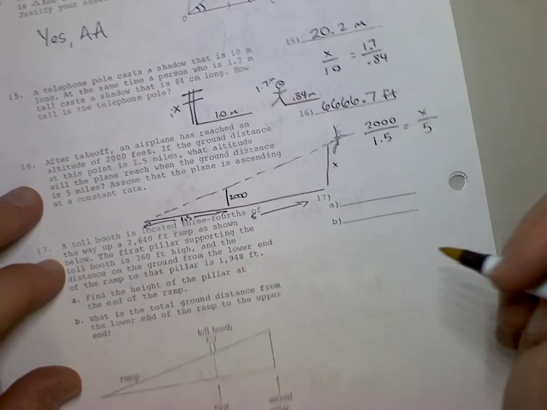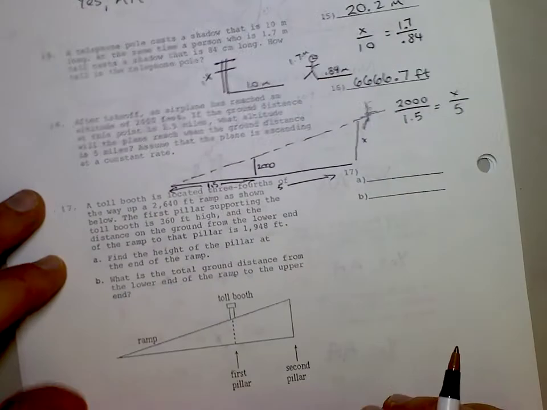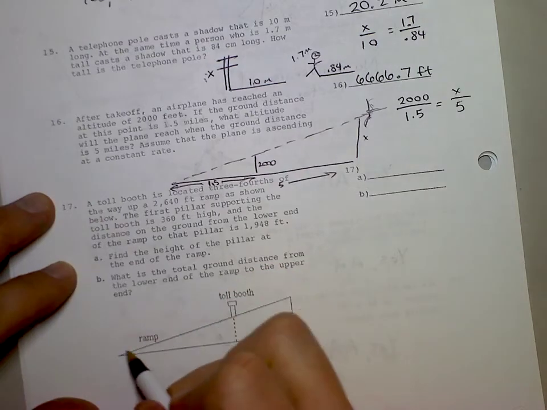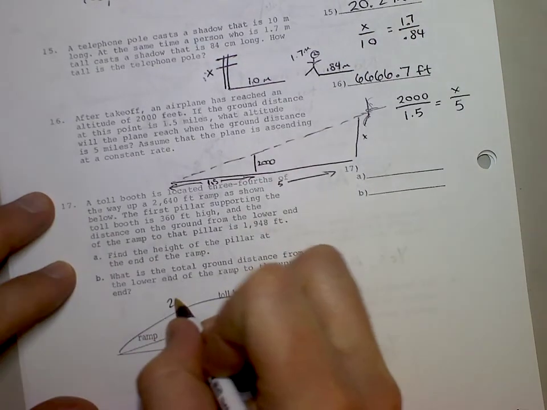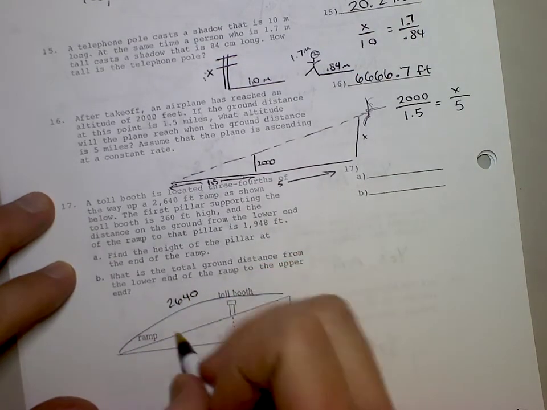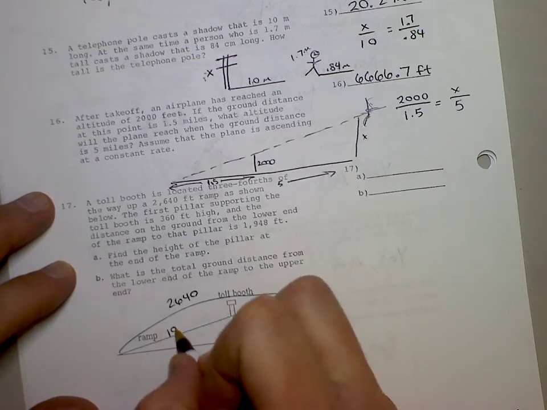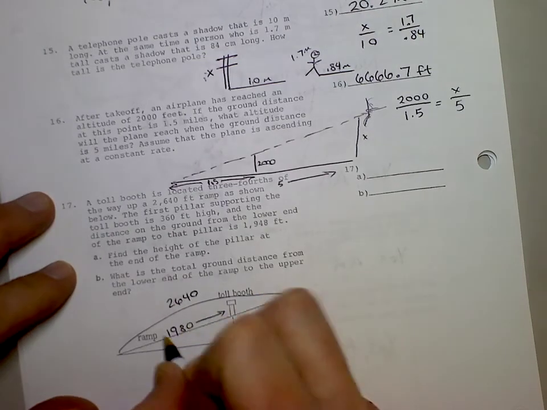Number 17, moving on. We've got the toll booth question. Let's label it first. It tells you that the ramp, the whole thing is 2,640. The toll booth is 3/4 of that distance, so if you multiply that by 3/4, you get 1980. That is the distance from the toll booth to the bottom.